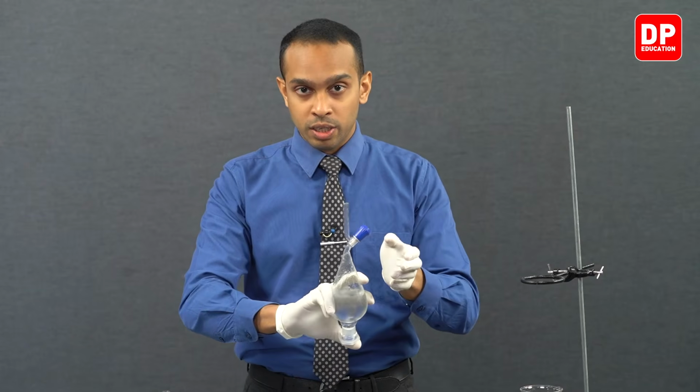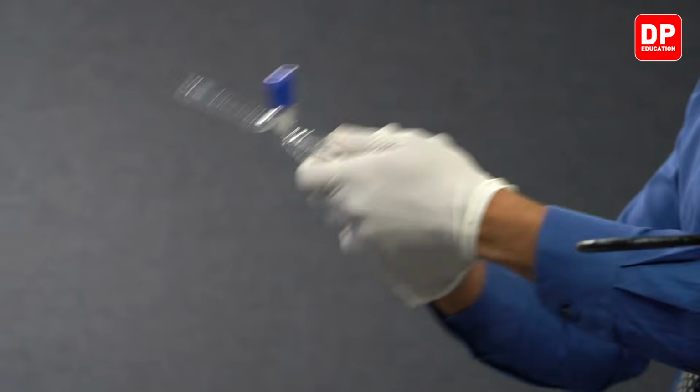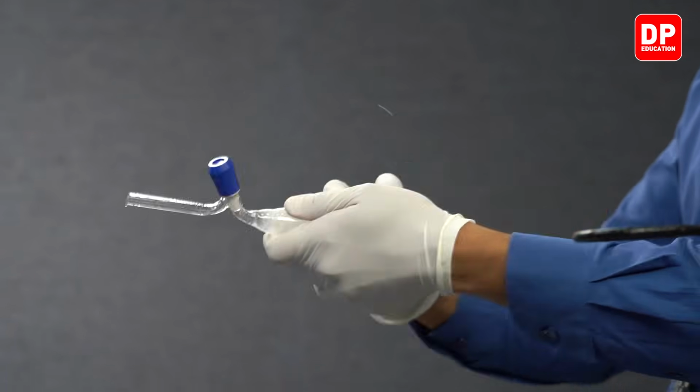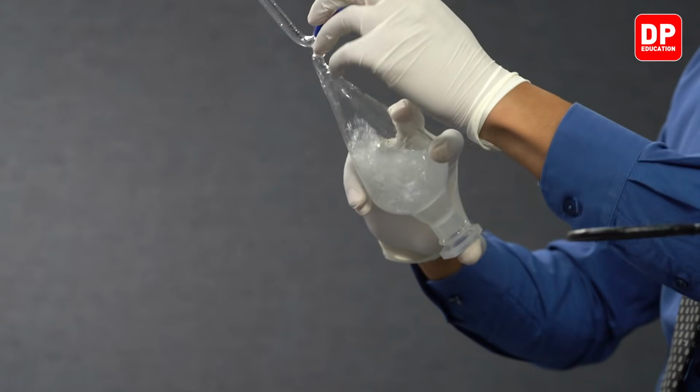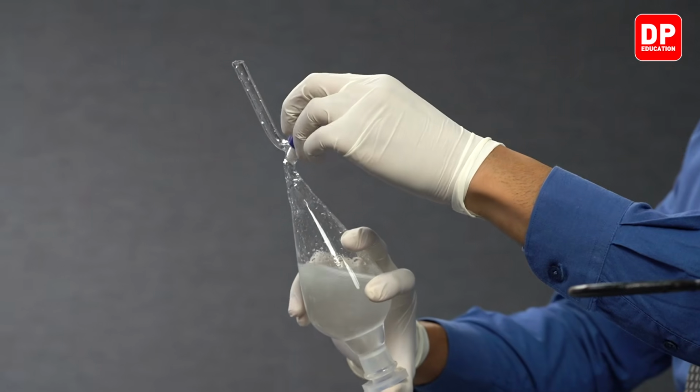You should not allow the pressure to build up inside the separating funnel for too long. Now we have mixed it really well.